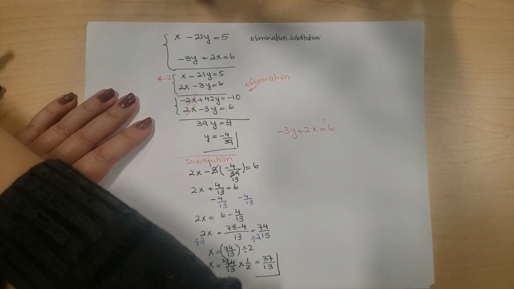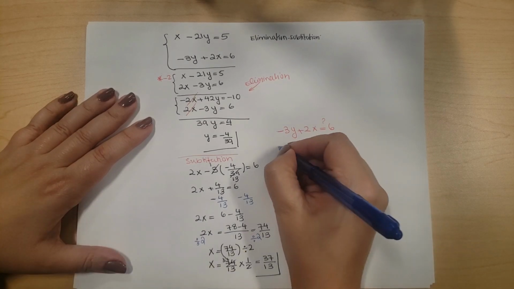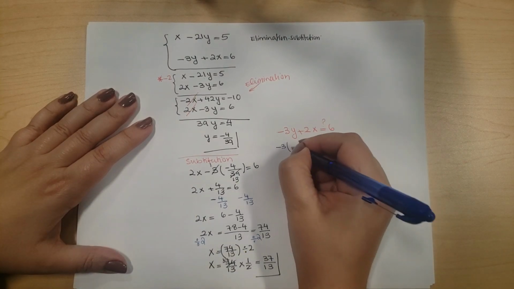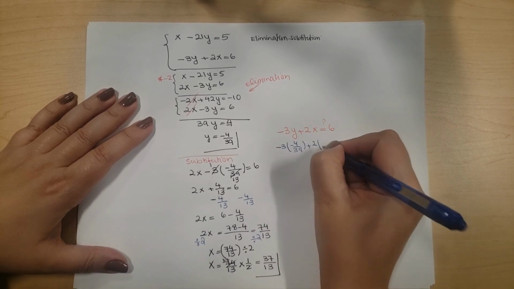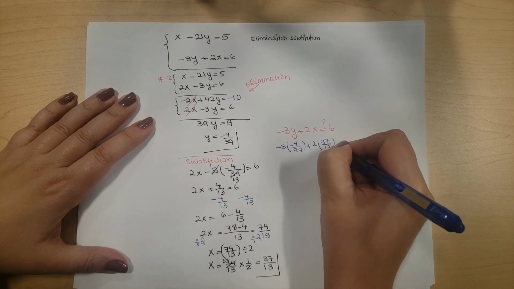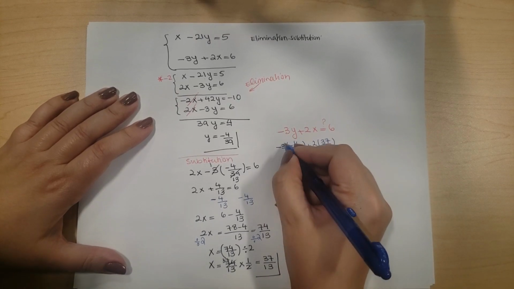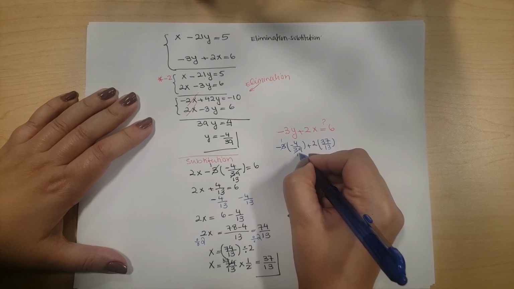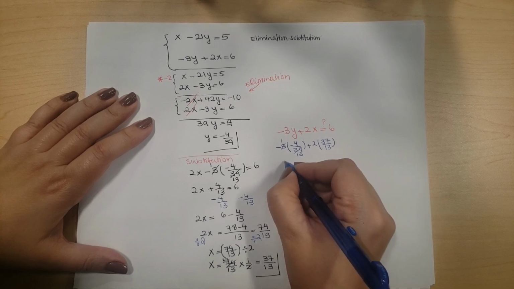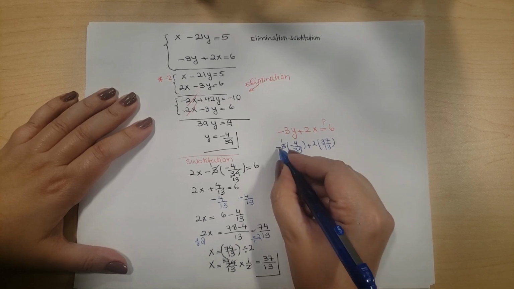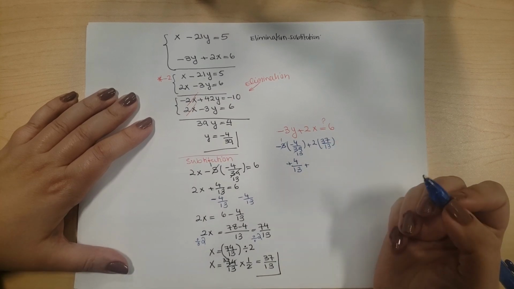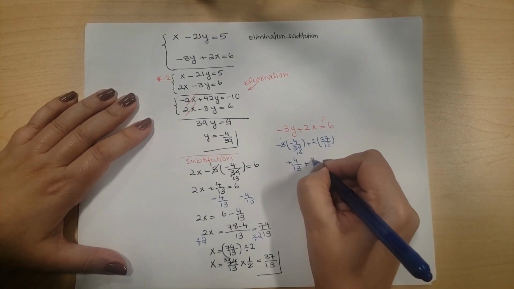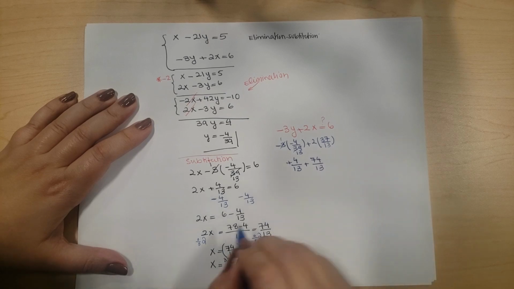So let me substitute negative 3 times y, plus 2 times x, 37 over 13. So this time I simplify, and then negative times negative would turn into positive, 4 over 13, plus 2 times 37, it's 74 over 13.